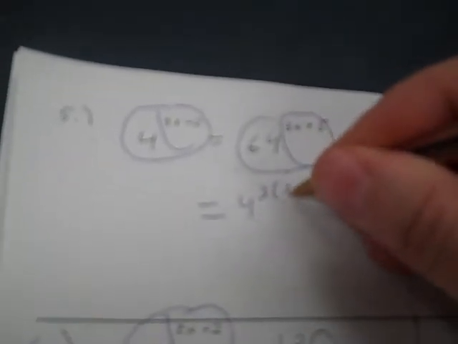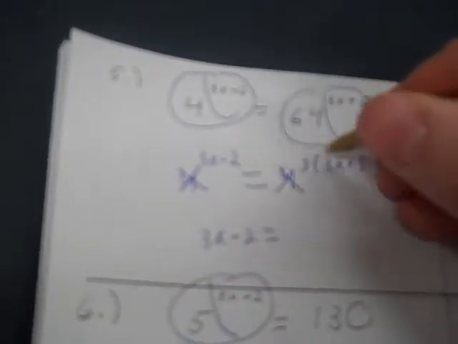So parentheses 3x plus 5. And the other one, I just keep it base 4 and keep it 3x minus 2. So those 4's can be eliminated from the equation because anytime I have the same base, they can be eliminated. And then I can just say, okay, so 3x minus 2 is equal to 9x plus 15.